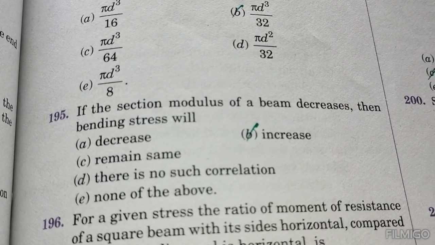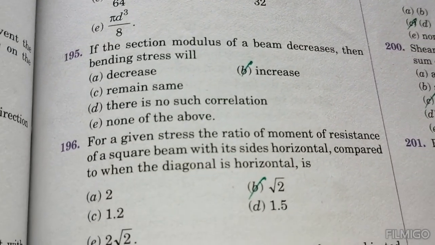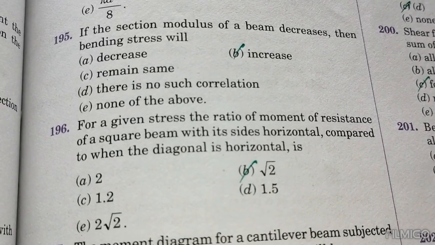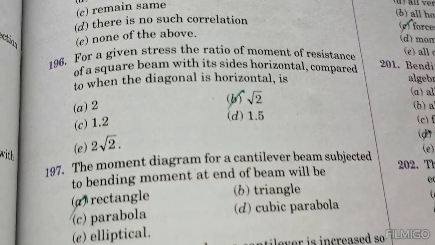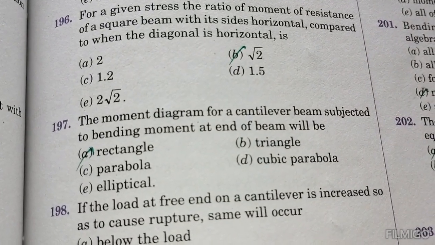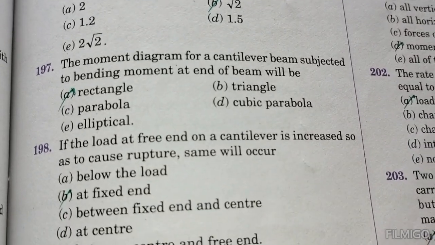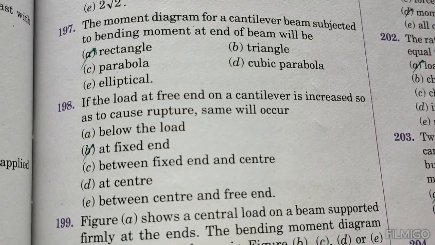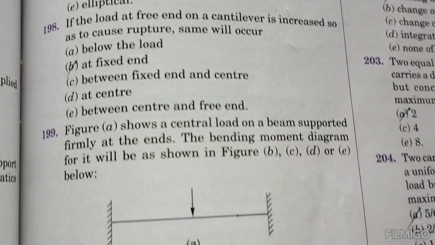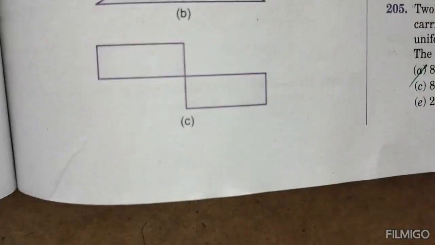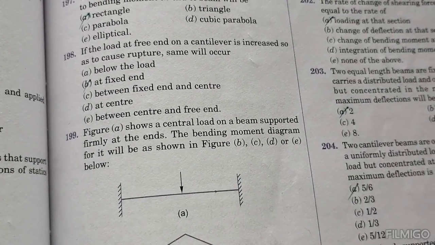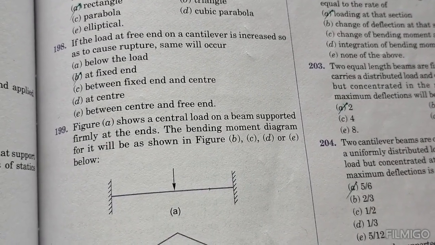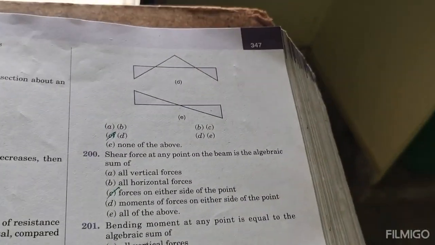If the section modulus of a beam increases, then the bending stress will decrease. For a given stress, the ratio of moment of resistance of a square beam with its sides horizontal compared to when a diagonal is horizontal is root 2. The moment diagram of a cantilever beam subjected to a bending moment at the end of the beam will be rectangular. As the load at the free end of a cantilever increases until it causes rupture, it will occur at the fixed end. This is the D. For a central load, the bending moment diagram is shown in the figure among A, B, C, D below. This is the D.